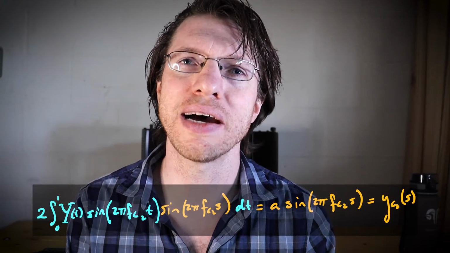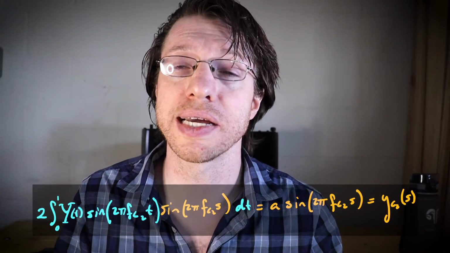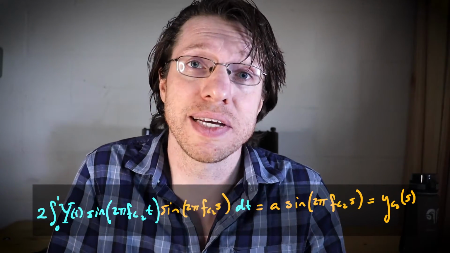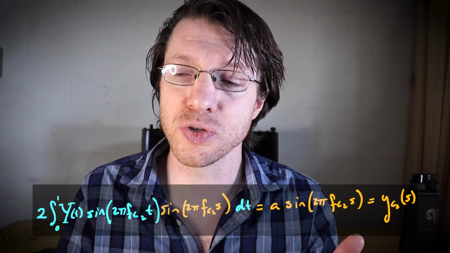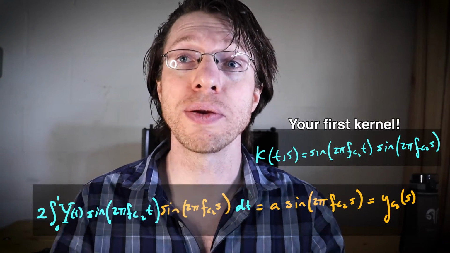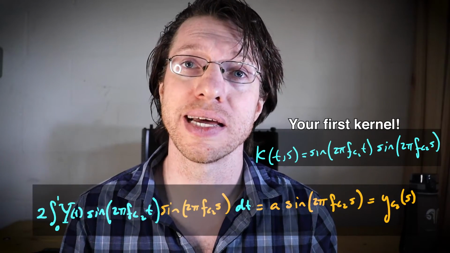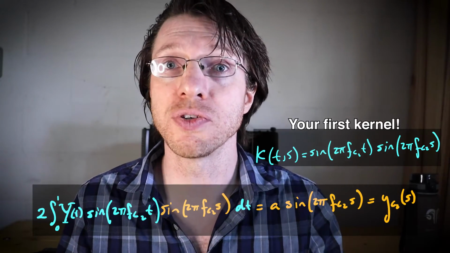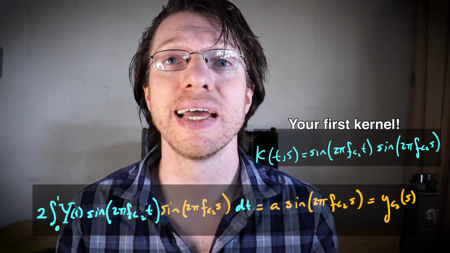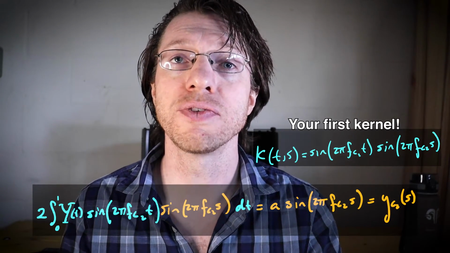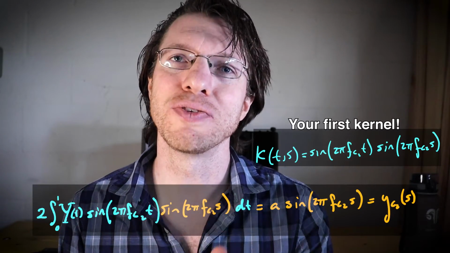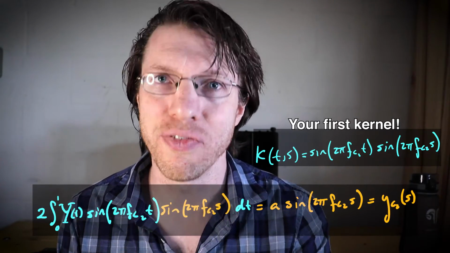And so now you have your signal, the constant signal that you sent in with your carrier frequency, now that is just written as a function of s instead of t. And so this is sort of your first kernel function where you're using what we call the reproducing property. So essentially, we have a function of two variables, t and s, and we'll call this k of t comma s, and this is equal to the sine of 2 pi f sub c of t times sine of 2 pi f sub c of s.